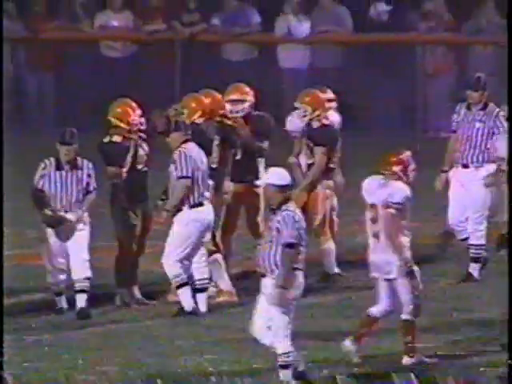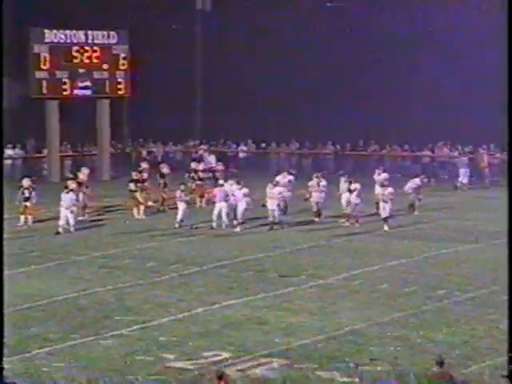Tell you, one big play, that right there can win a game for you the way this game's going right now. Trimble leads 6-0.